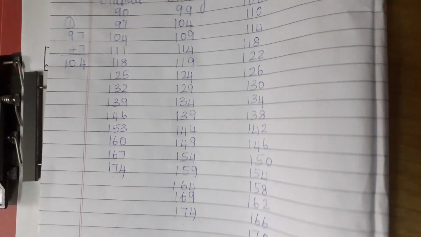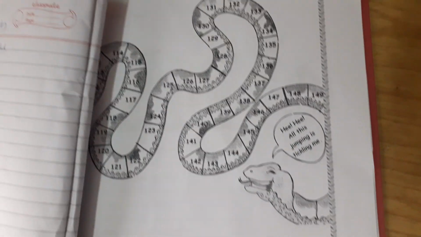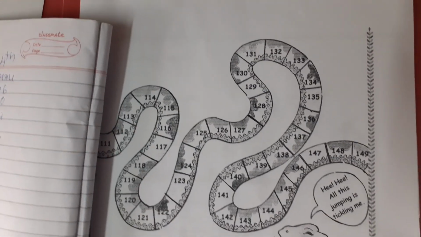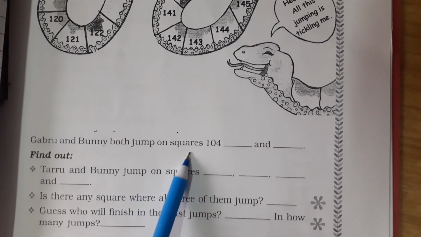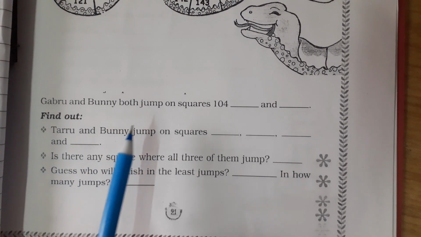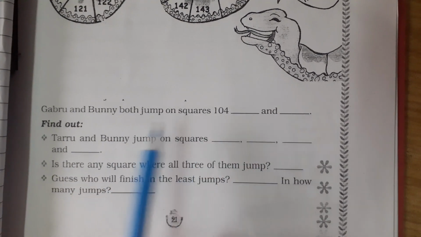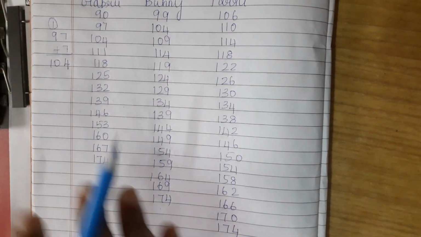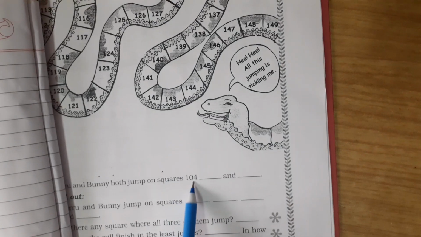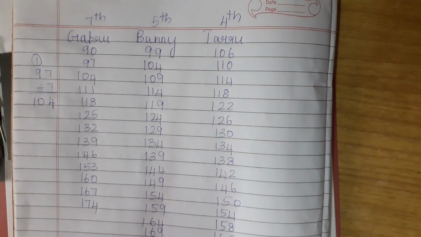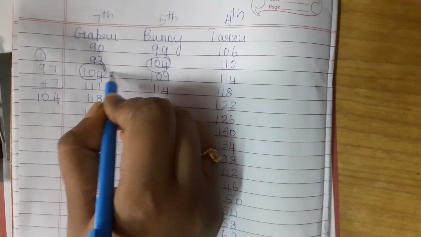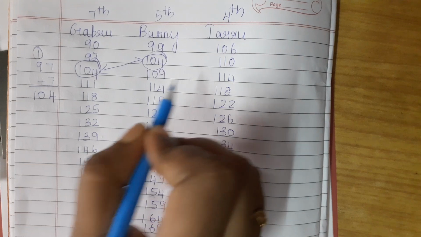Now we will move on to the question given here. Gabru and Bunny both jump on squares. In which square number do both jump? They are asking in which square number both jump. That is the same square number. We will see Gabru and Bunny. Already they have given 104. Yes, 104 is the same square number. They jump on the same square number.